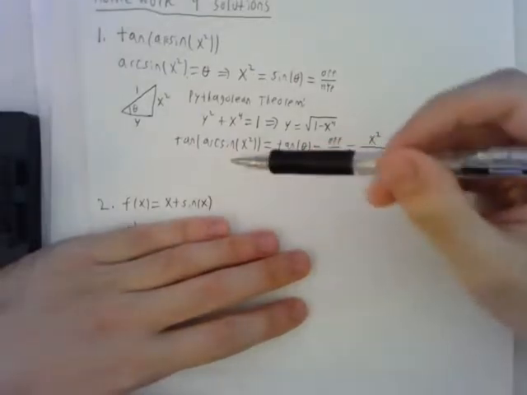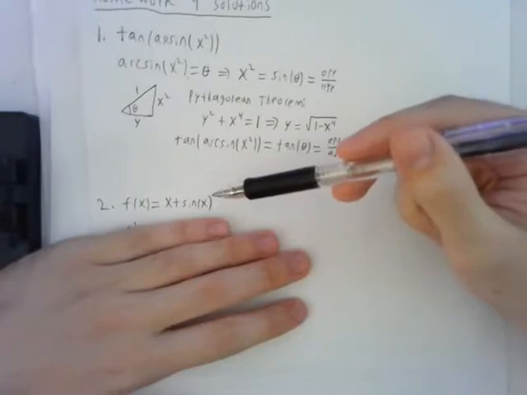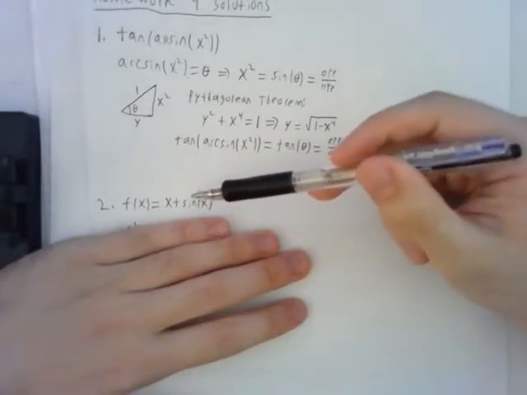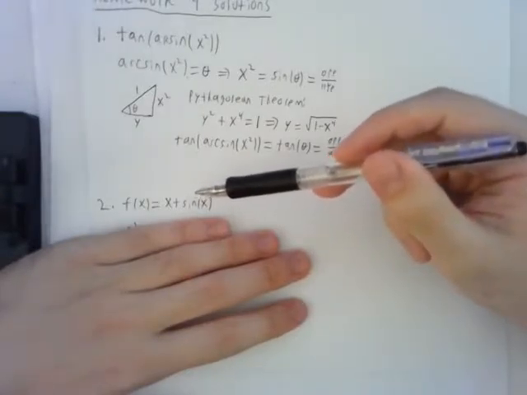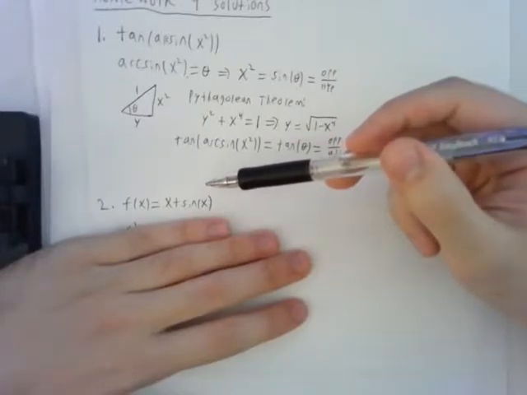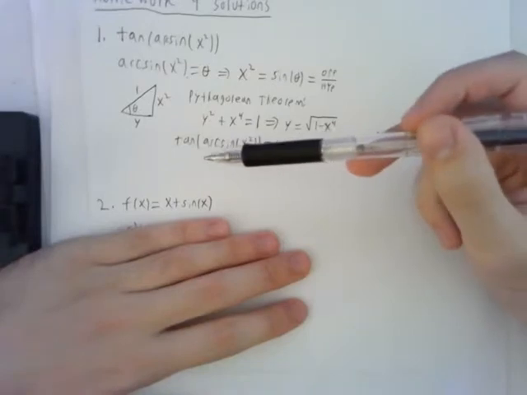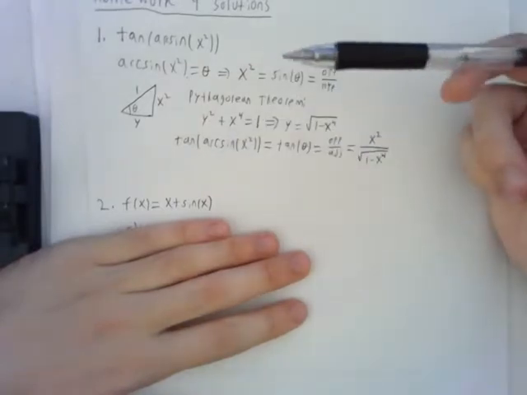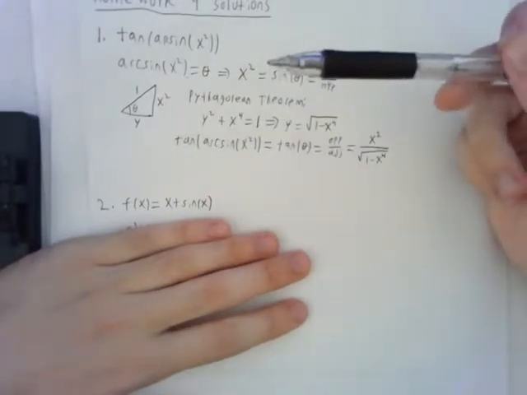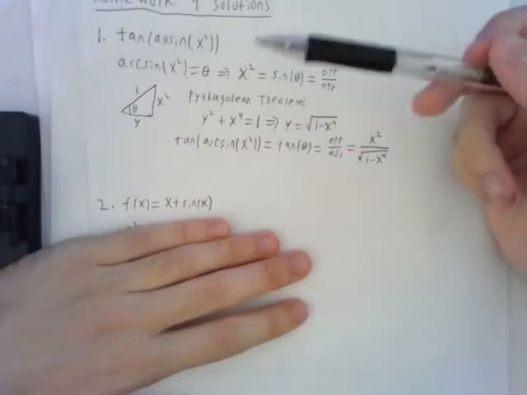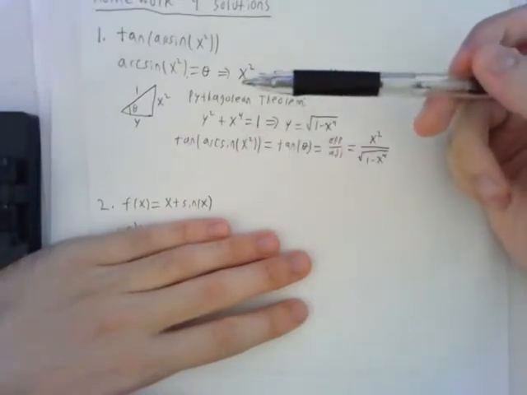Okay, so I'm looking at problem 2 from homework 4, where we're asked about the function f of x equals x plus sine of x, and we're asked to show that this function is never decreasing. So another way of saying that is that we have to calculate the derivative of the function and show that it is never negative, because when the derivative is negative, that's exactly when the function is decreasing.